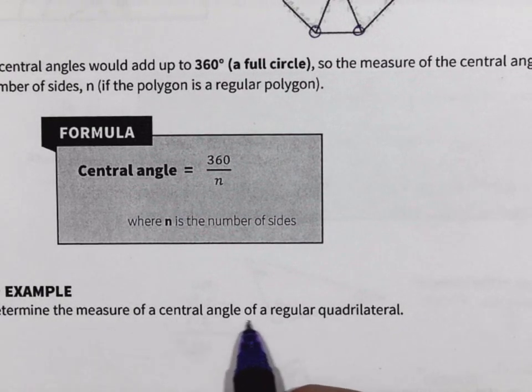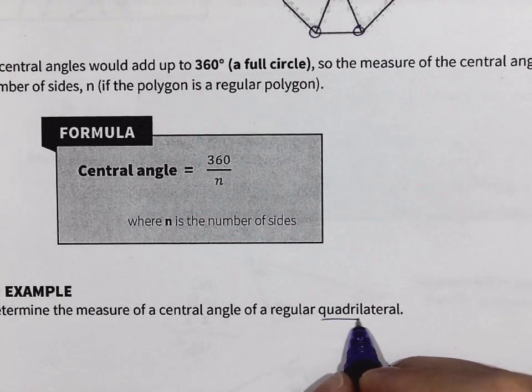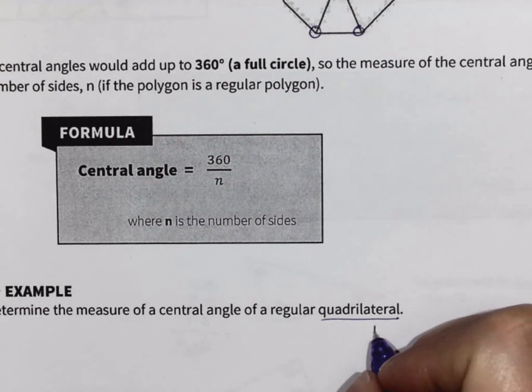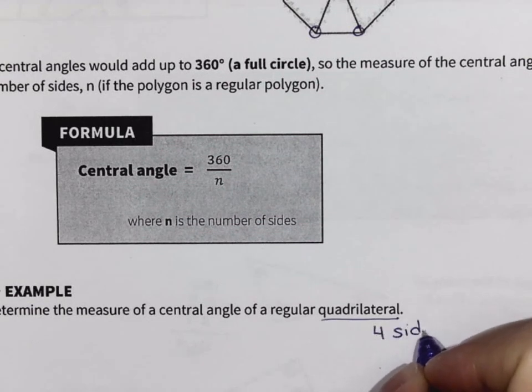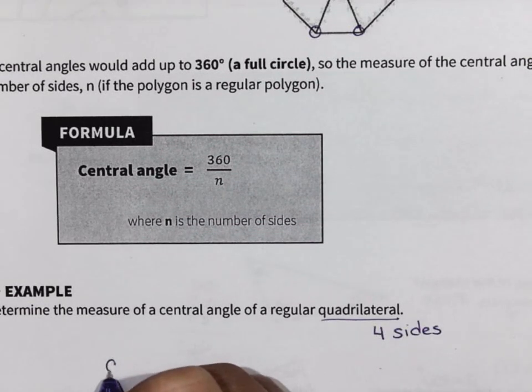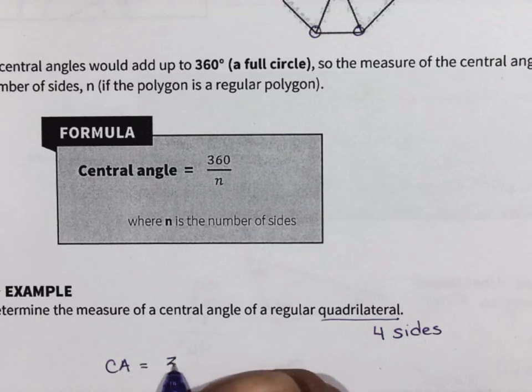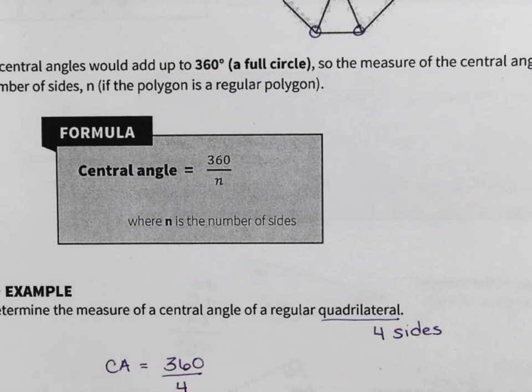So here we go. Determine the measure of a central angle of a regular quadrilateral. Quadrilateral has 4 sides. So our central angle is equal to 360 divided by 4. So our central angle is 90 degrees.